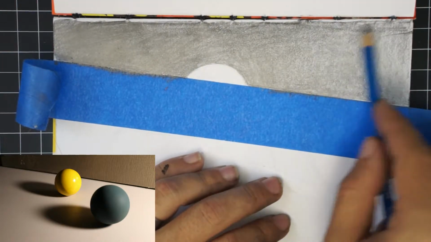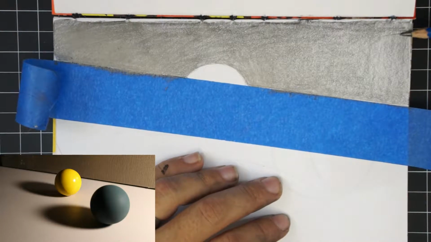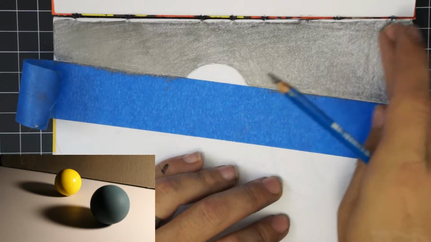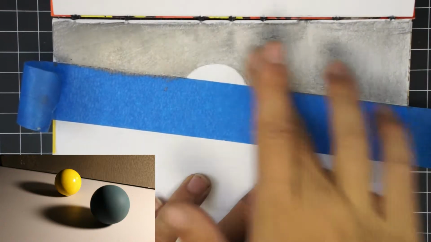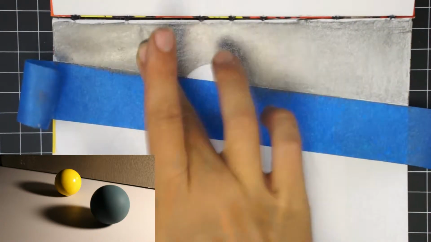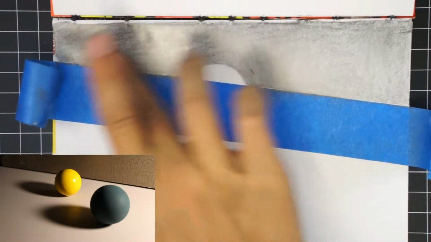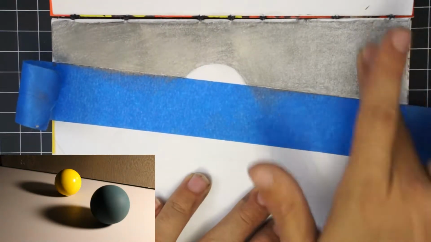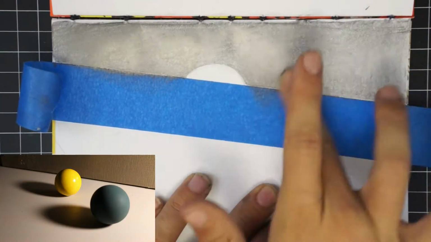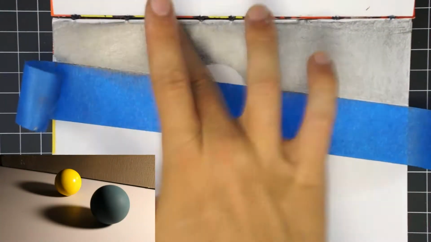Once the material is there and on your paper, you can use your finger to push the graphite into the tooth of the paper and smooth everything out and make that value nice and even. You get a little dirty, but that's what makes it fun. Now the tooth means the texture of the paper. This isn't drawing paper, it's just regular copier paper, and it has a fairly smooth texture compared to most drawing papers.